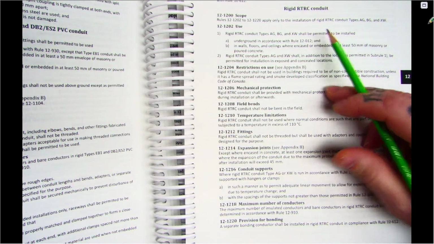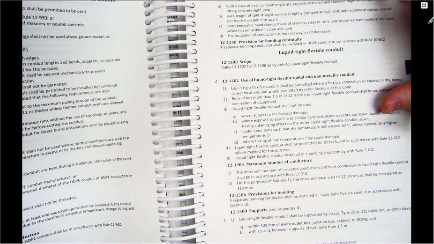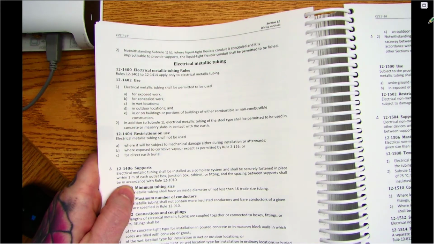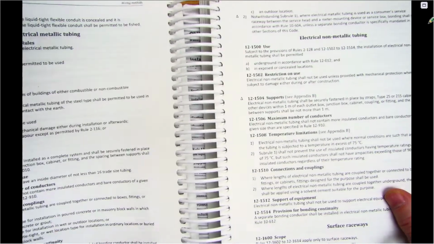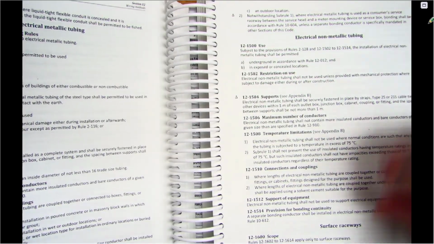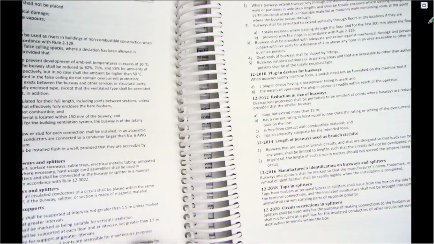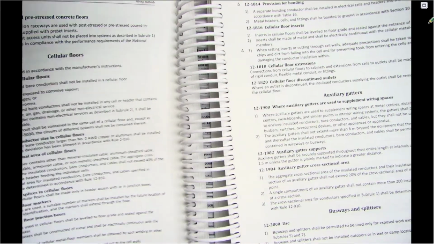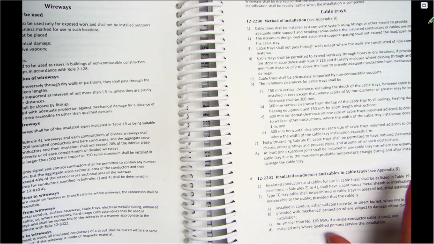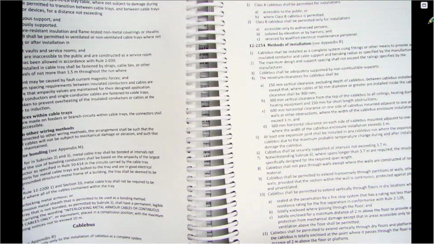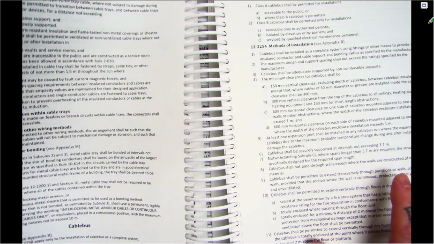Then rigid RC conduit, liquid tight flexible conduit, EMT or electrical metallic tubing. Then on the next page is electrical non-metallic tubing, surface raceways. So again, it's breaking this down into sections: auxiliary gutters, splitters. Again, a huge section, cable tray, but it's laid out really well in my opinion. It's not too terrible to kind of search and find stuff in here.